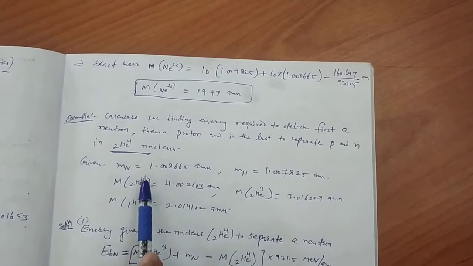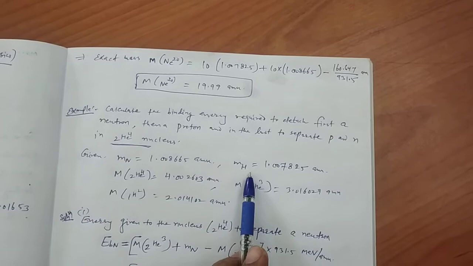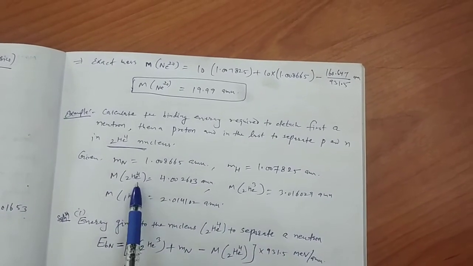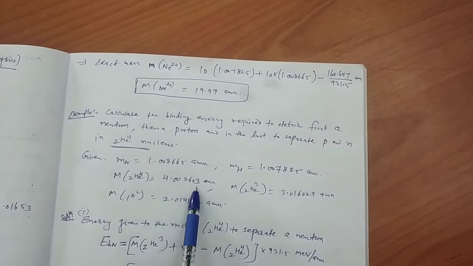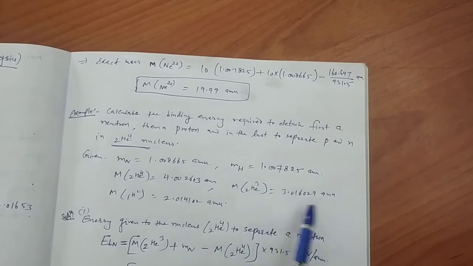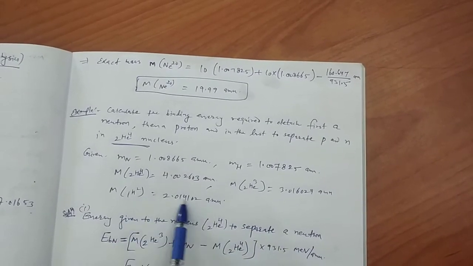So the mass of neutron is given. Similarly, the mass of proton is also given. The mass of the 2He4 nucleus is this one. The mass of 2He3 is this one, and the mass of 1H2 is this one.